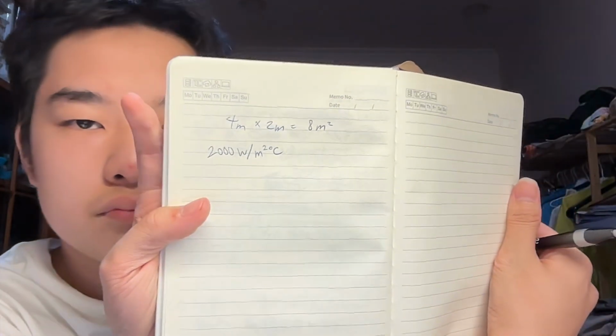Next, using Newton's law of cooling, we can calculate that the convective heat transfer between the plate and the fluid is 2000 watts per meter squared degrees Celsius times 8 square meters times the temperature difference, which we can calculate right now, between the fluid and the plate: 50 minus 20 equals 30 degrees Celsius. So that's the temperature difference right here.